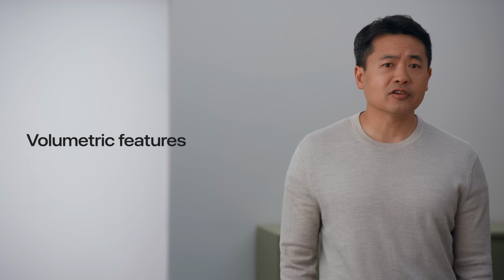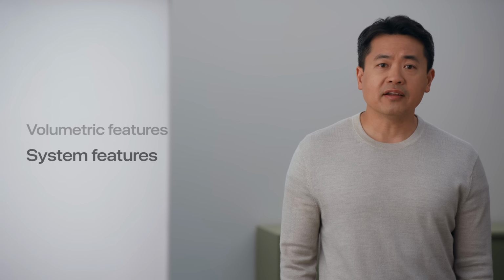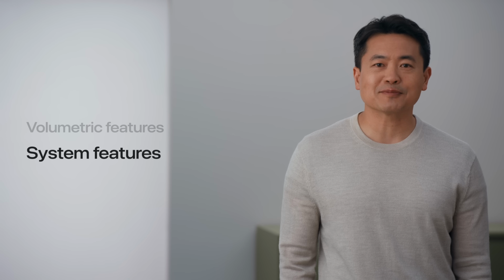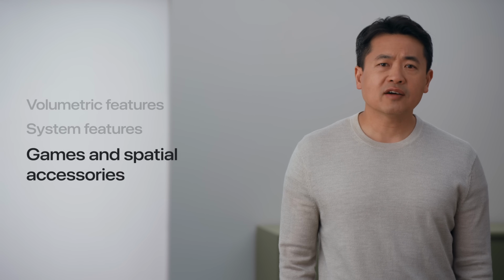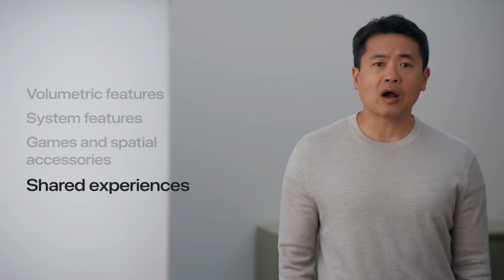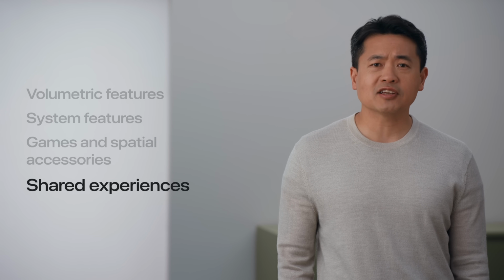This year, we're introducing even more features to take your apps to the next level with visionOS 26. We'll start with new volumetric features, allowing you to further harness the power of 3D in your apps. Then, we'll share enhancements that make visionOS an even more cohesive spatial experience. We'll cover new features and accessory support for creating groundbreaking spatial games, as well as walk through how your apps and games can be experienced together with the people right next to you.